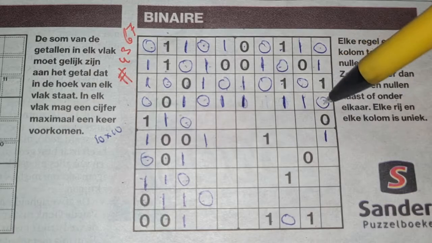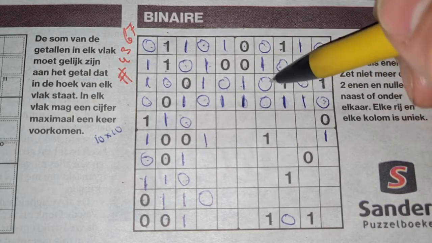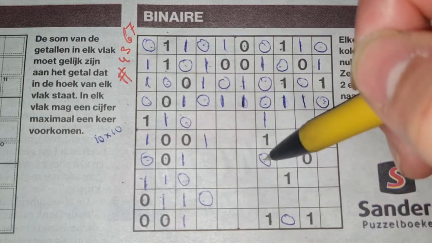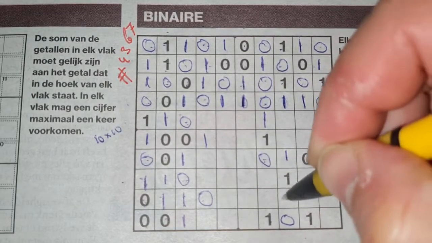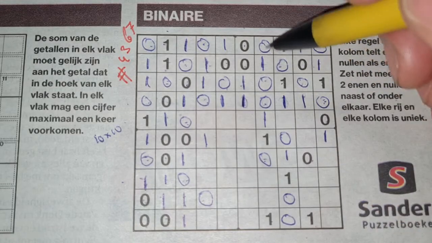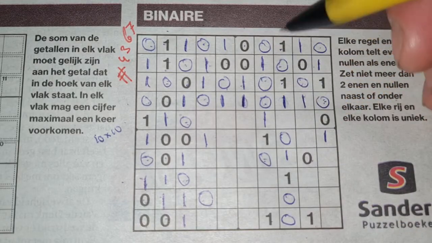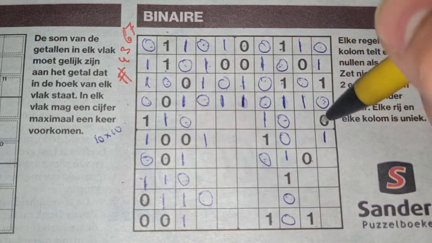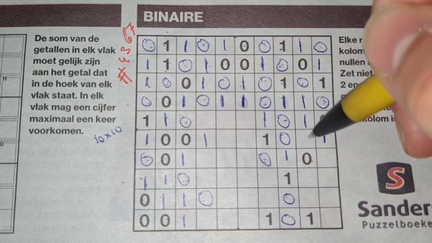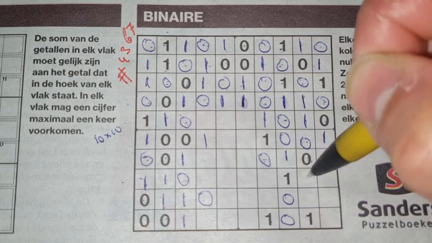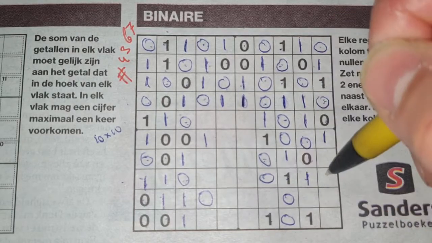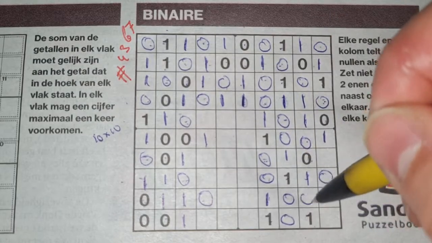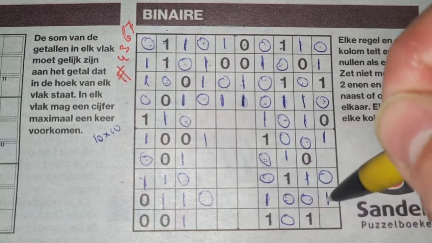Okay, double one, here no, there no. Double O, here one, there one. Double one, here no, there no. Between 2 O's comes a 1, double one, here no, there no. Then double one, here no, there no. Between 2 O's comes a 1, double one, here no, there no. Double O, here one, there one. Double one, here no, there no. Double O, here one, there one. Between 2 ones comes an O. Double O, here one, there one.